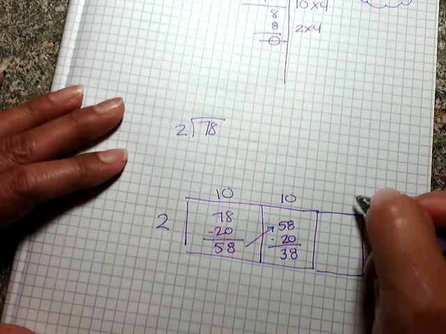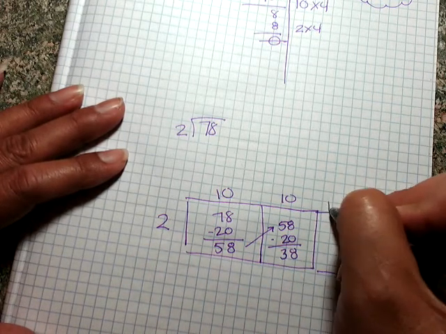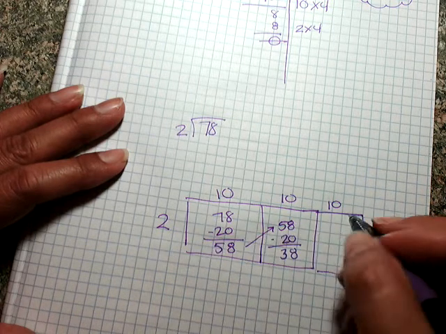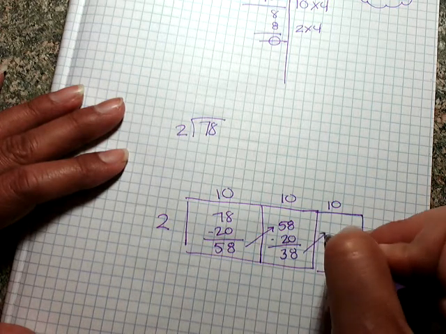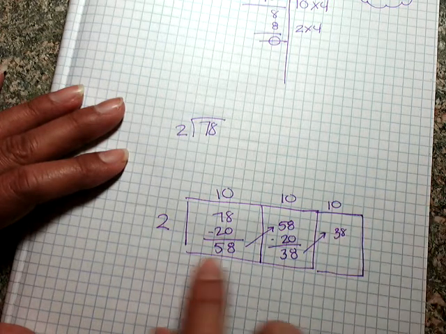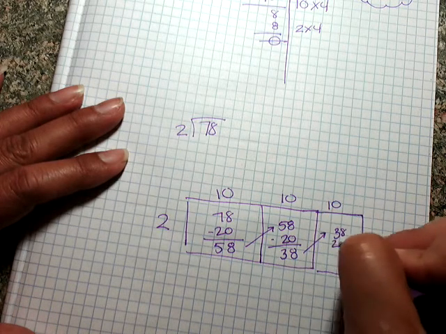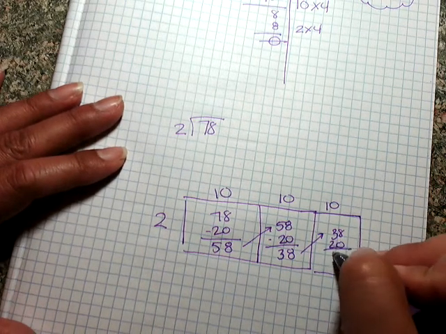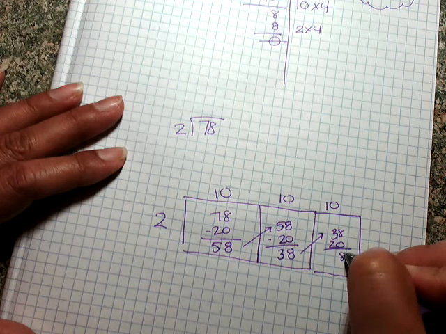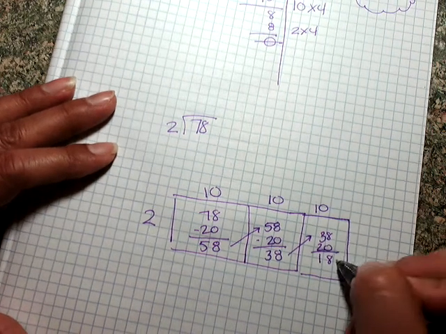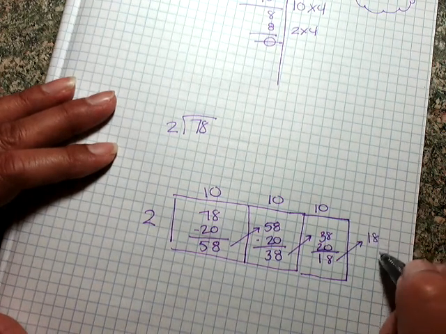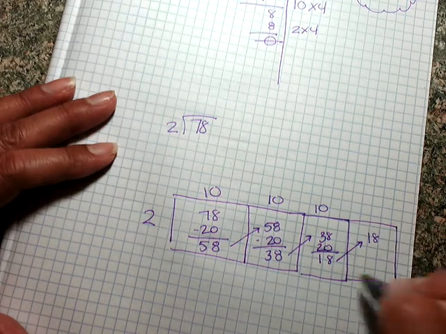Okay, and I can take another 10 out, so let's take another 10. And so 2 times, so I've got 38. Let me put 38 here. And then 2 times 10 is 20 again. And I am down to 18. So I'm going to take my 18, put it over here, make another square.